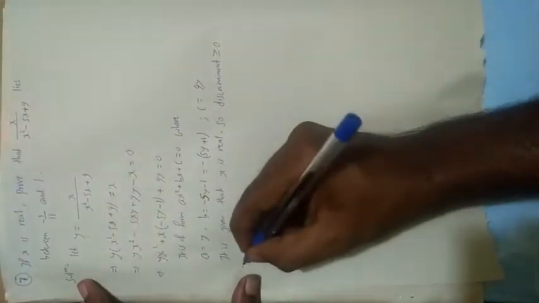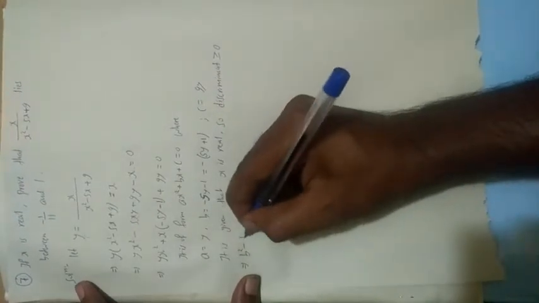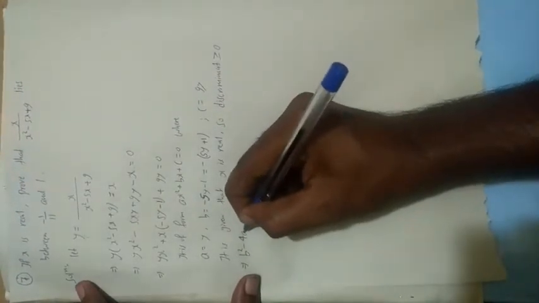Greater or equal to 0. Okay, so now you can write here implies discriminant formula. What is discriminant formula? b square minus 4ac. Okay, you can write ac or ca greater or equal to 0.